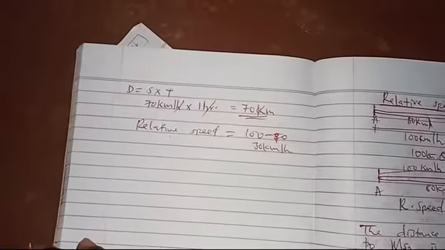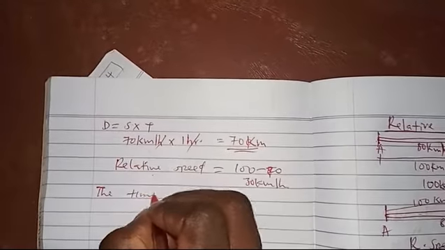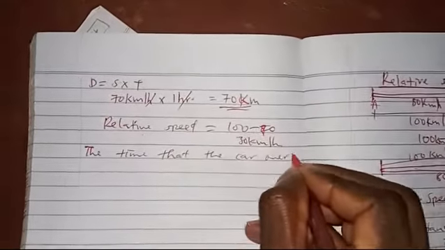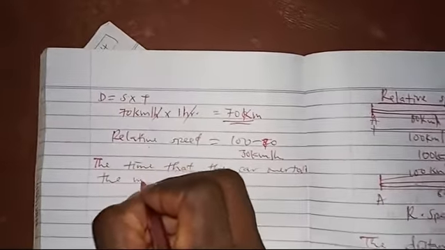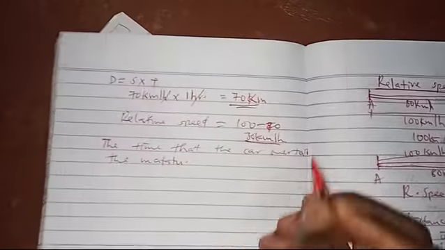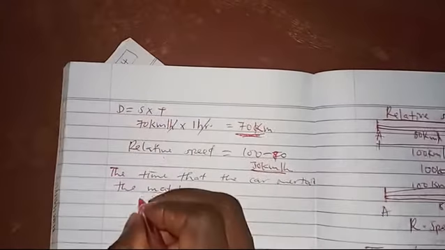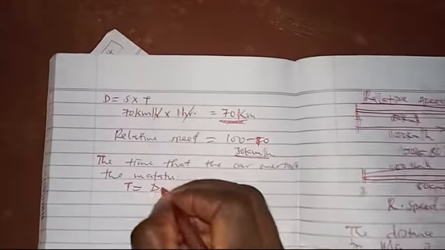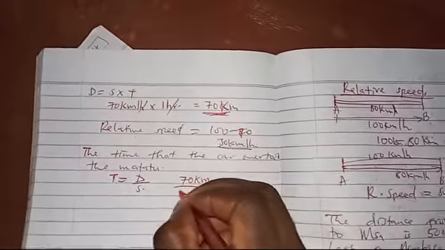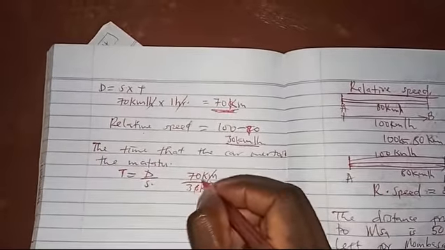Once again, what you normally do to know the time that the car overtook the matatu is take the distance that the matatu had already traveled and divide by the relative speed. So time is given by distance over speed: the distance was already 70 kilometers, divided by the relative speed, which means you get everything in hours.